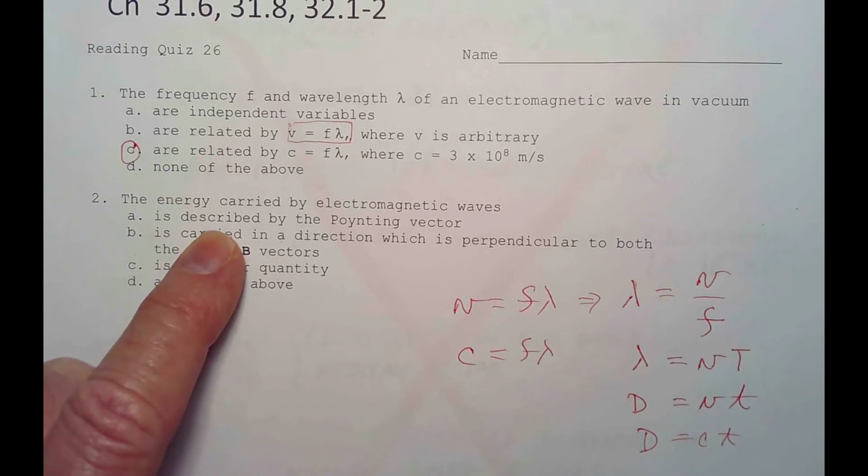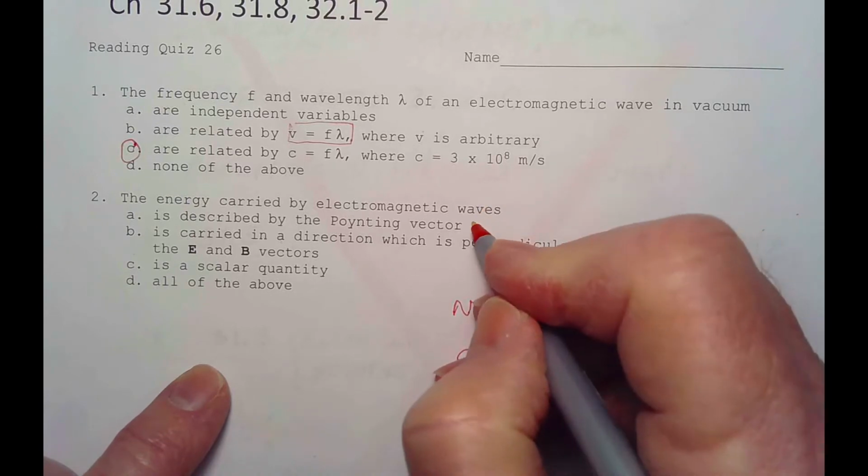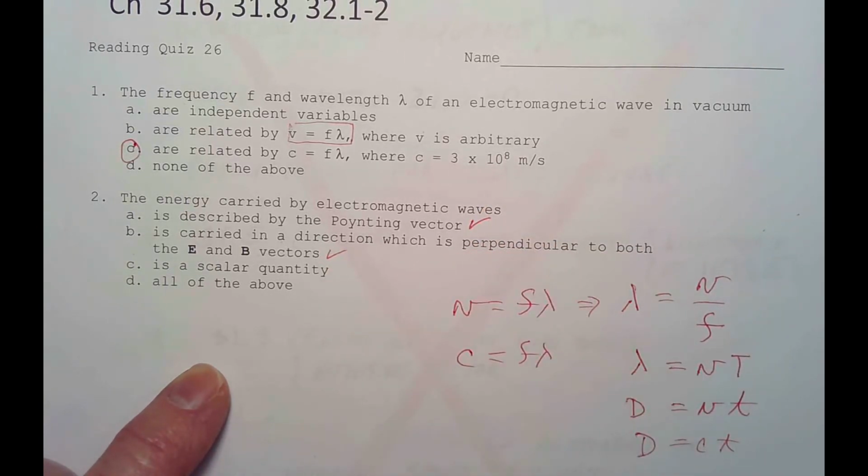Number 2, energy in an EM wave is described by the Poynting vector. Yes, that's true. That energy is carried in a direction which is perpendicular to E and B, but it is in fact a scalar quantity.